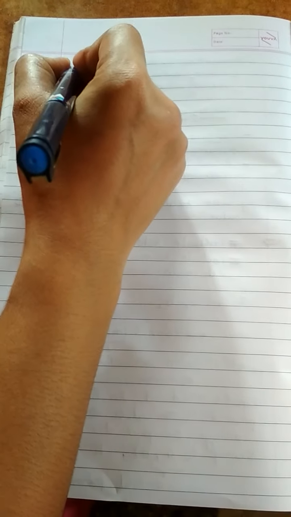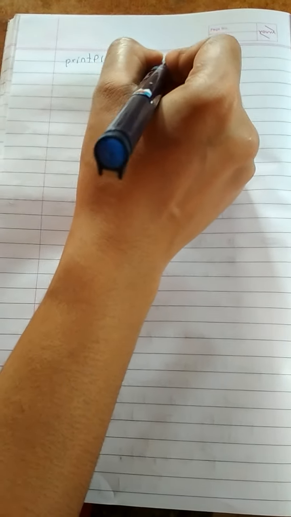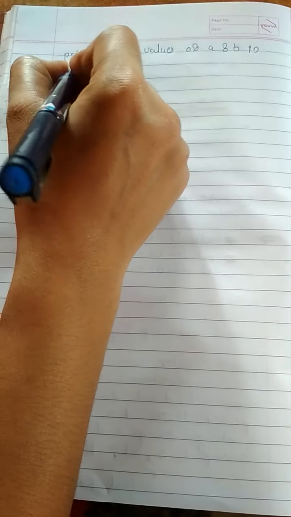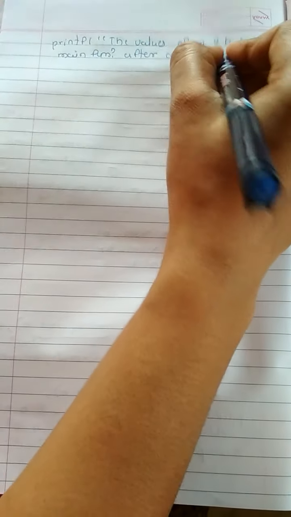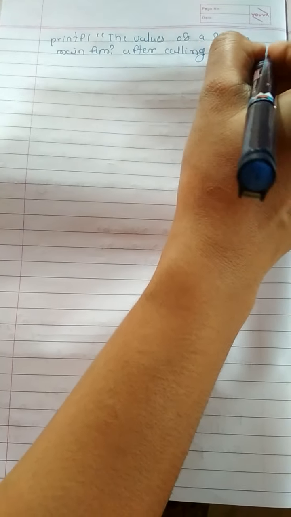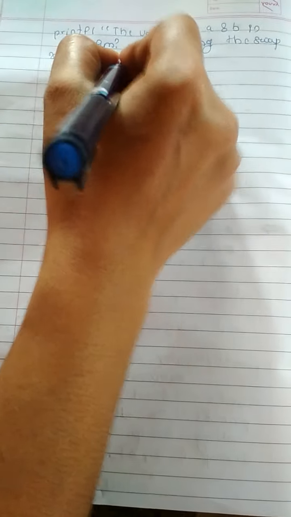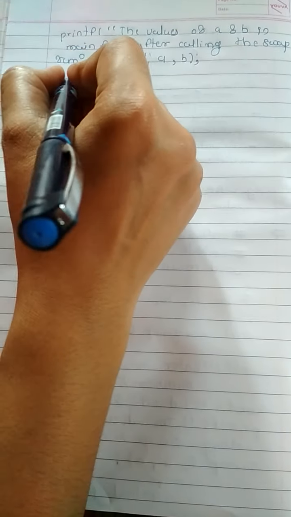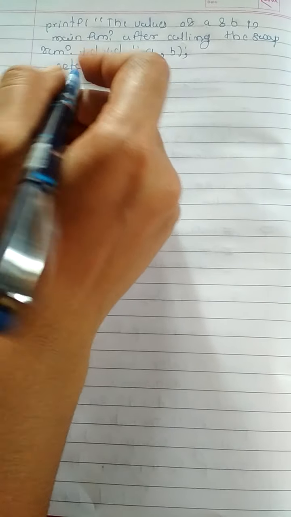After that, we print the message, the values of a and b in the main function after calling the swap function, with %d. Here the main section completes.